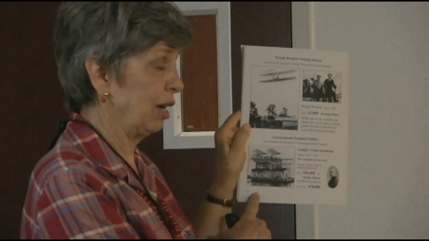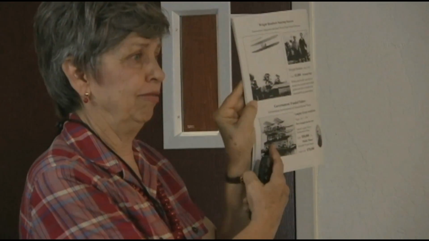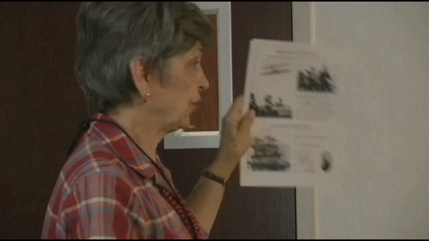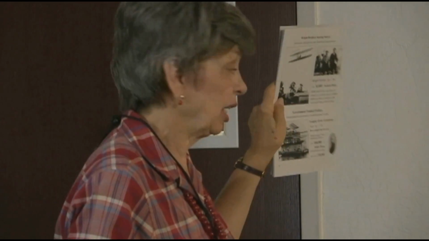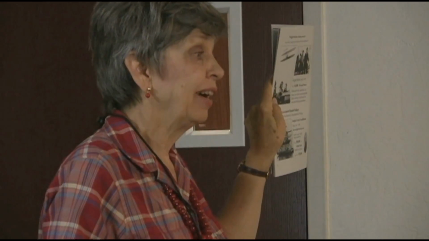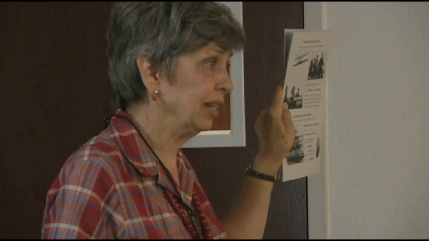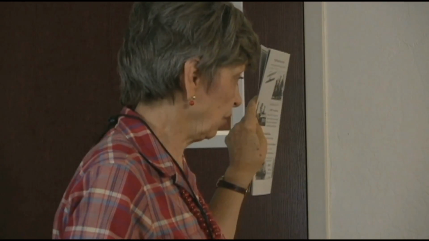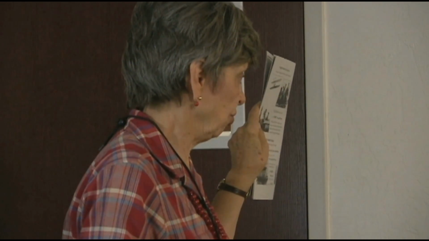Okay, now look at the one down below. Look at that flying machine. It was about the same time frame. This other scientist got government funding. How much did his cost? $50,000. $50,000 of public money plus $20,000 from other private donors, a total of $70,000.